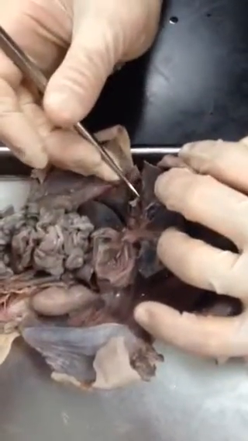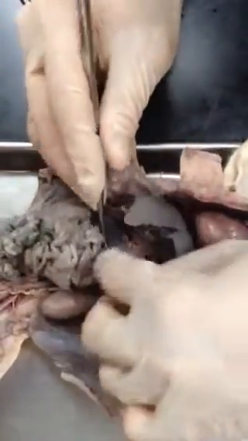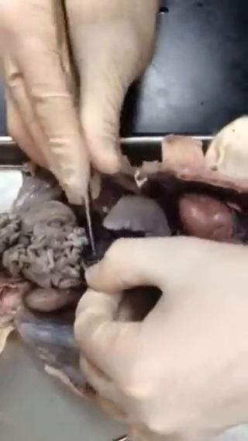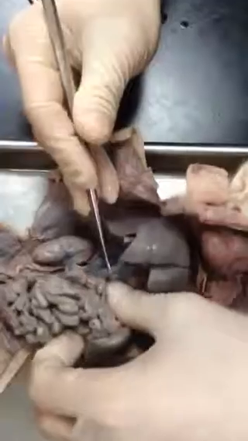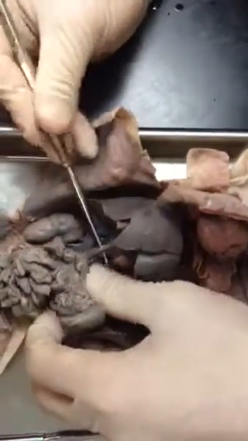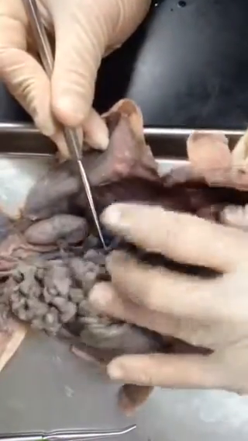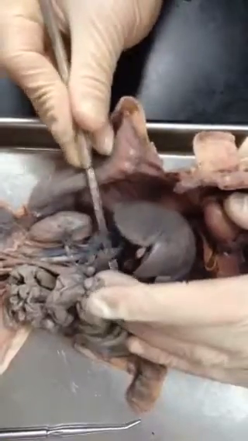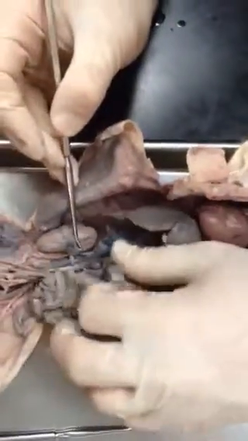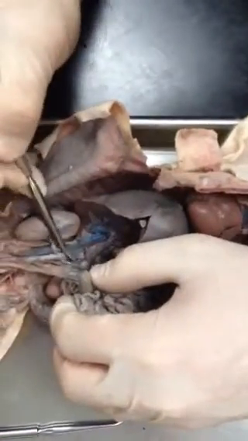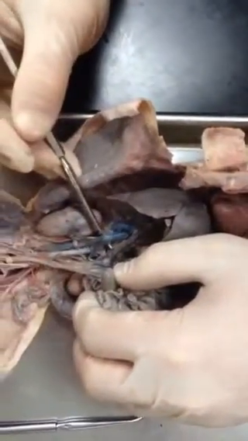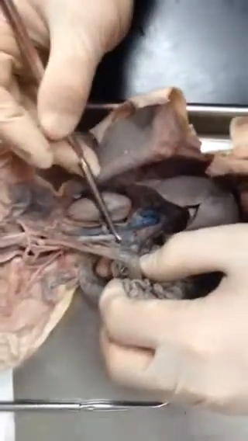You have the umbilical vein right there. The hepatic portal vein leading to the small intestines from the liver is right there. You have the descending aorta, and the postcava. This is the renal vein.